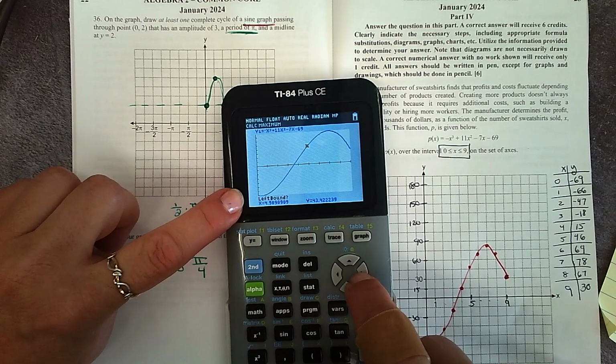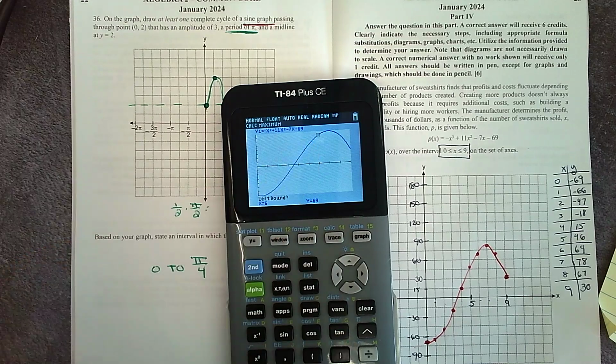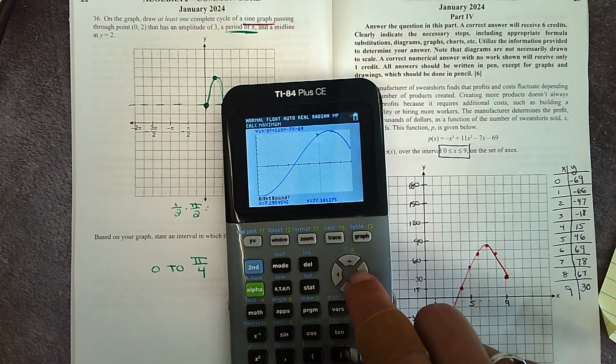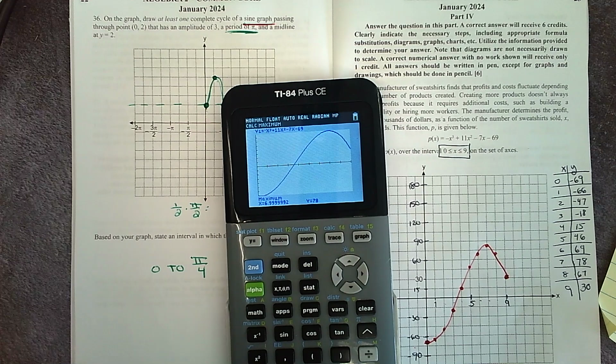Everybody see where it says left bound? That just means your blinking man needs to be to the left of the highest point. Hit enter. Right bound, you need to get to the right of the highest point. Hit enter. All right, and I end up with this, okay?